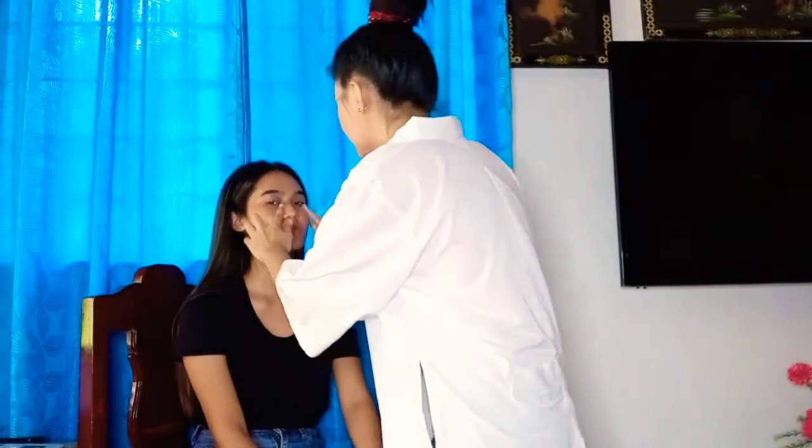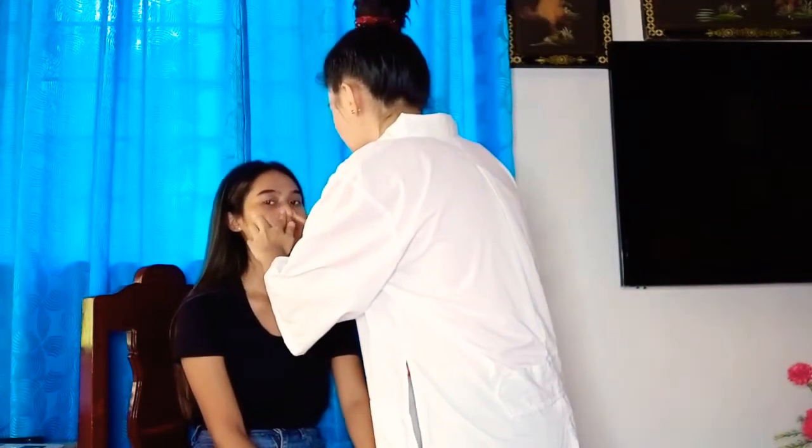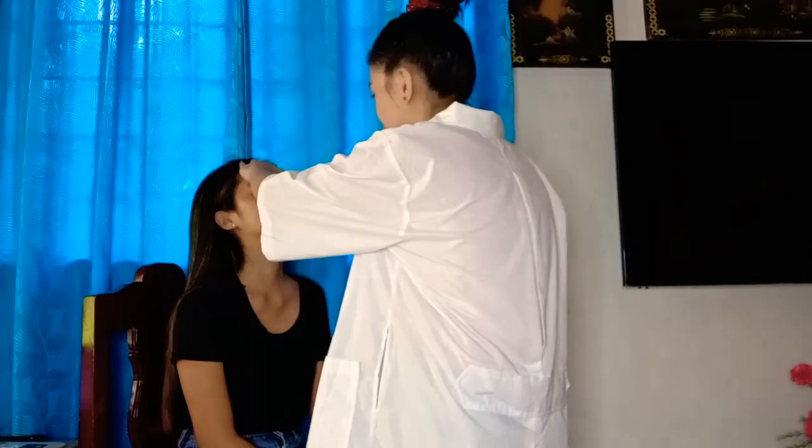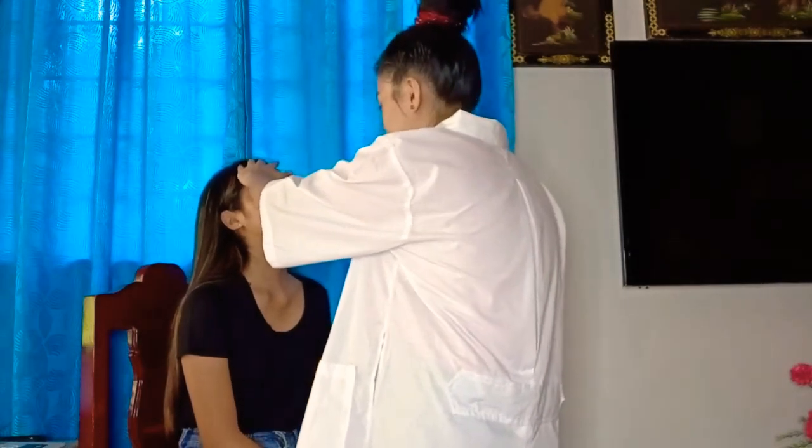So now we're going to palpate the patient's external nostrils or nares. Do you feel any pain as I touch it? So now we're going to proceed to checking the patient's internal nares. So now, ma'am, I'm gonna place my hand on your forehead and then tilt it back.